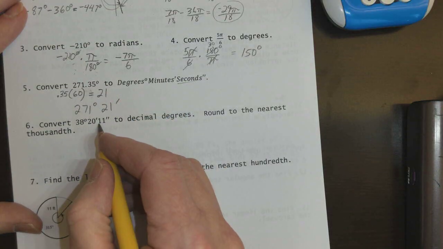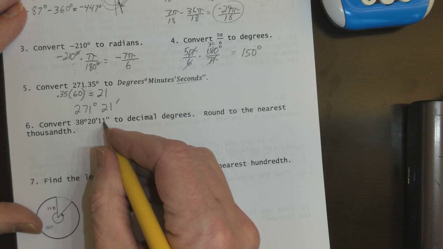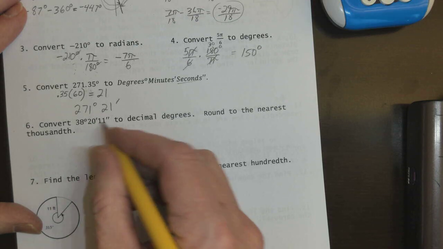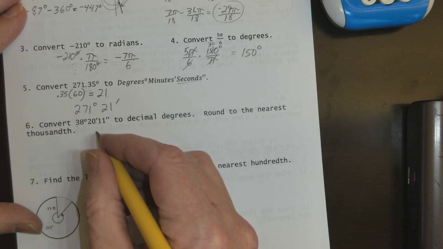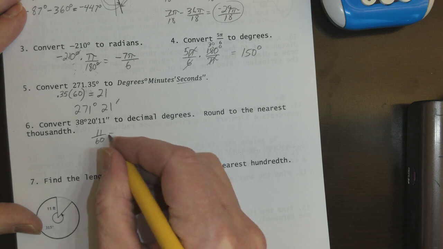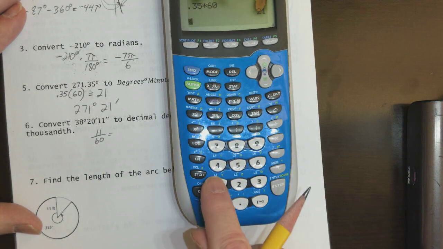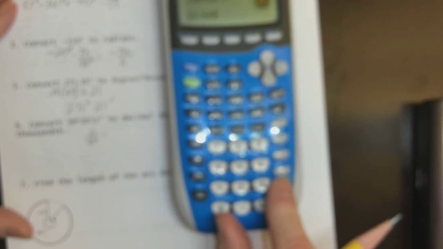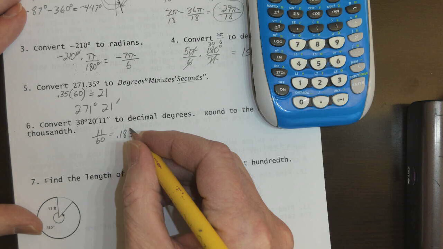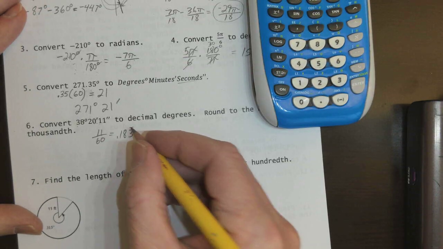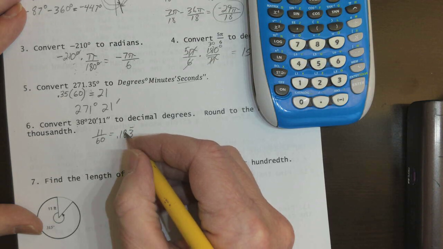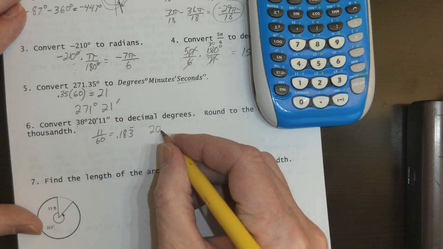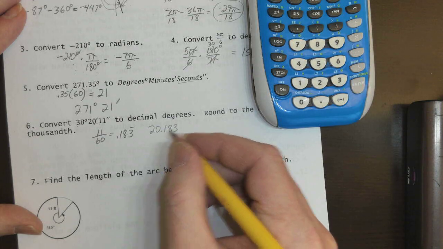Now this time, I'm going to convert 11 seconds into minutes, and then add that on to the 20 minutes, and convert that minutes into degrees. So 11 divided by 60 is 0.183 repeating. So that's minutes now. I'm going to add it to the 20 minutes and get 20.183.